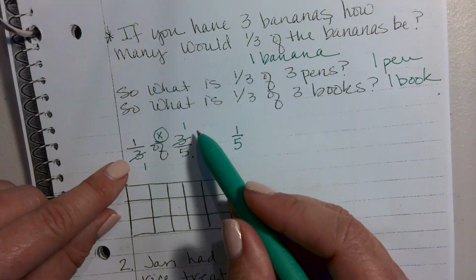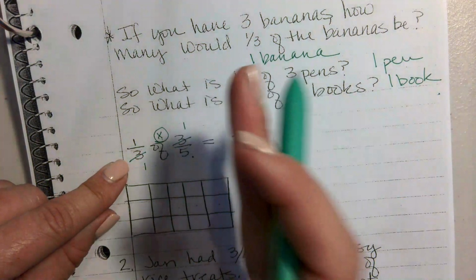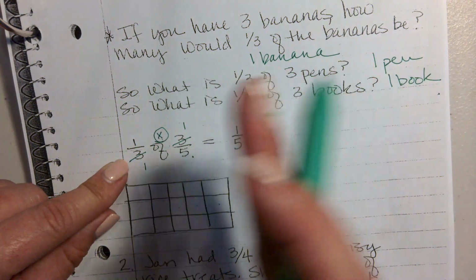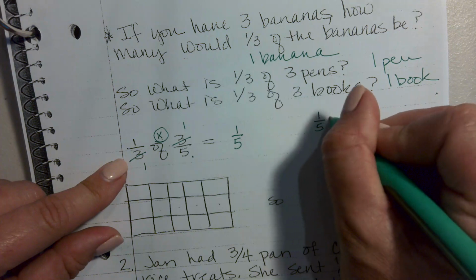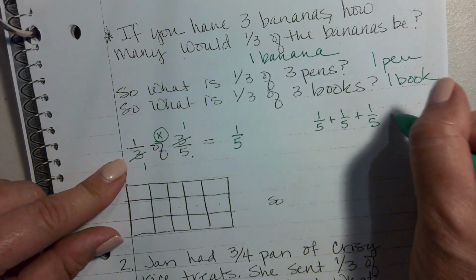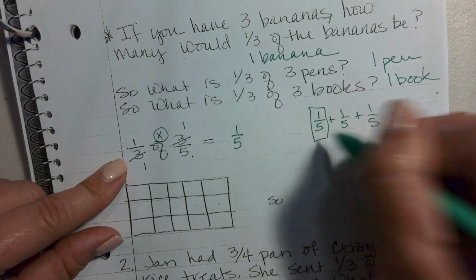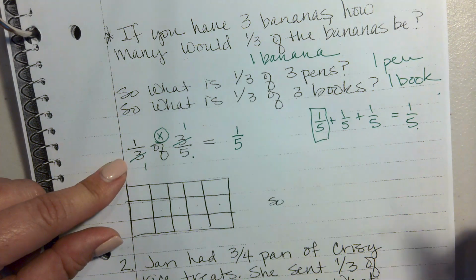So 1/3 of 3/5 would be like 1/5 plus 1/5 plus 1/5, and 1/3 of that is 1/5, right?